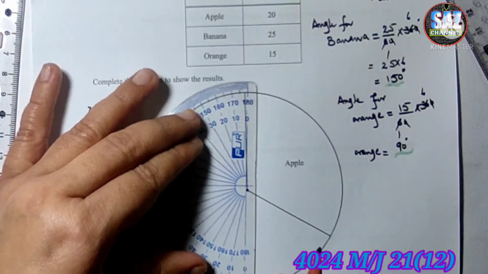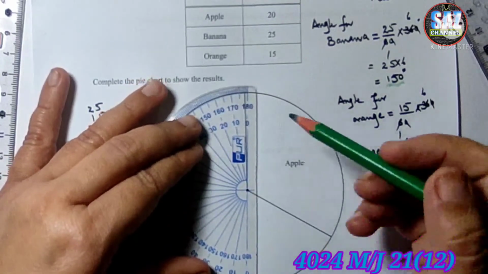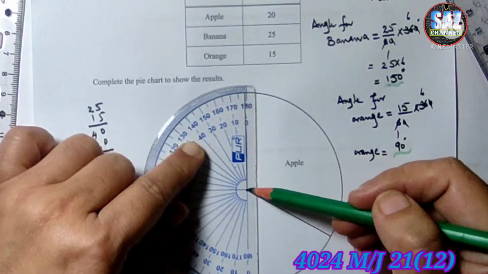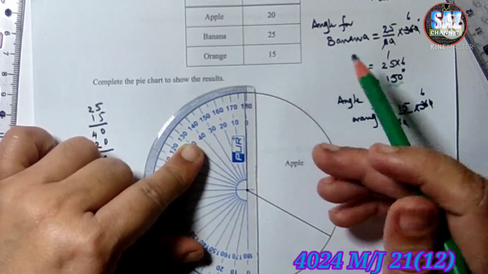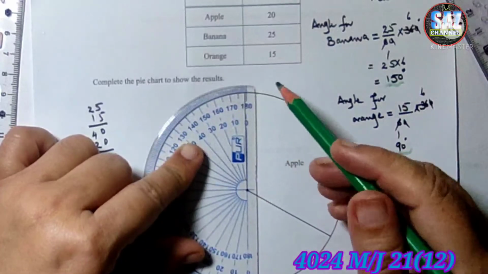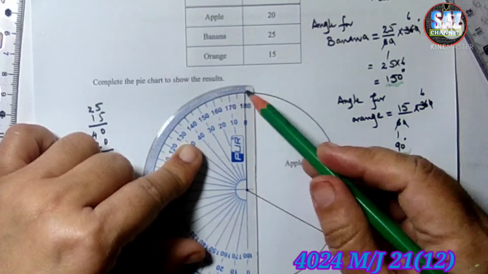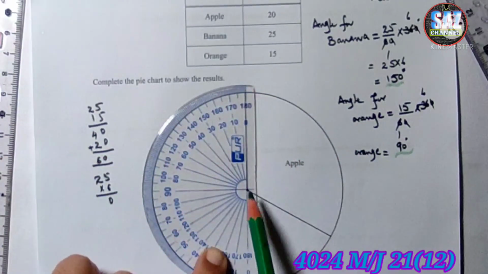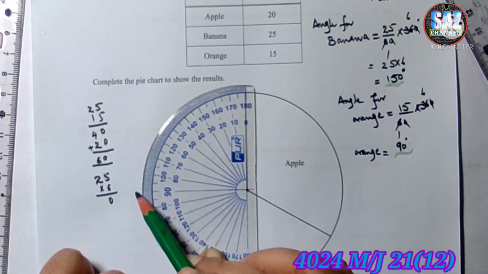So you can keep the protractor at this place. This is called the zero line of protractor. It should hide your angle arm, which is already drawn, the radius of the circle, and this is the point of intersection, the middle point of your protractor. Construct the 90 degree angle.